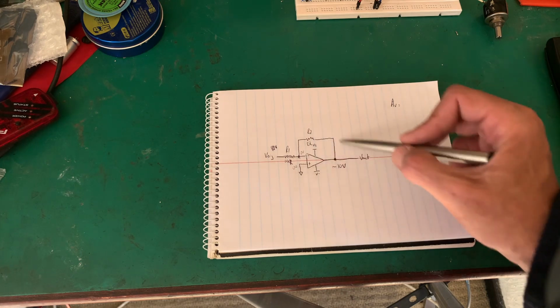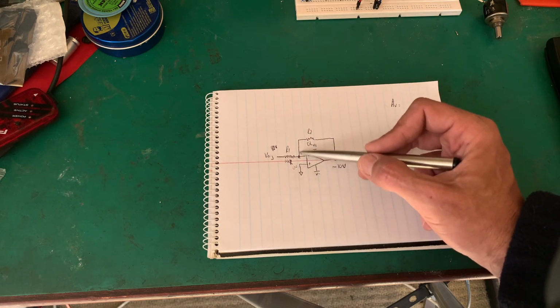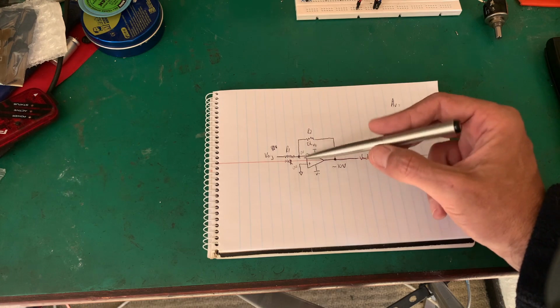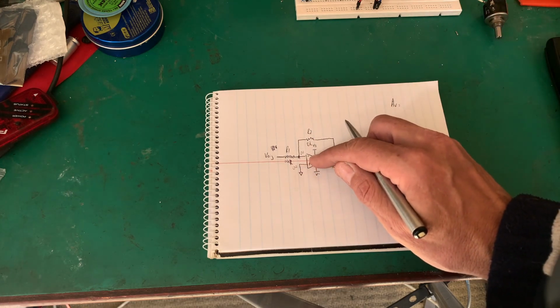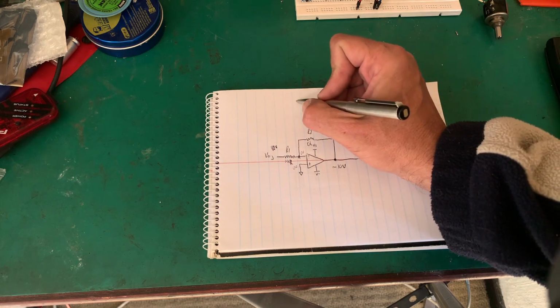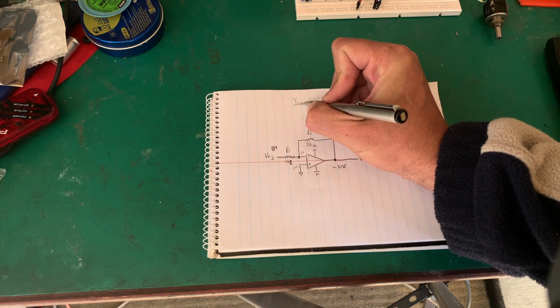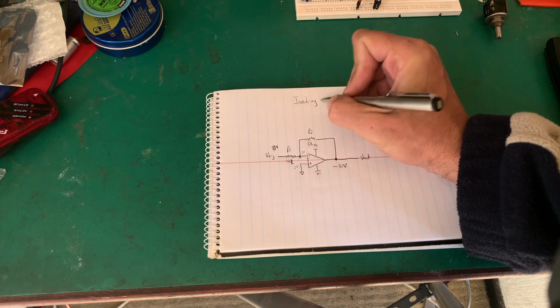So this output is pulled at load to make these two the same. And we said the signal's on the inverting input, so this is an inverting amplifier.